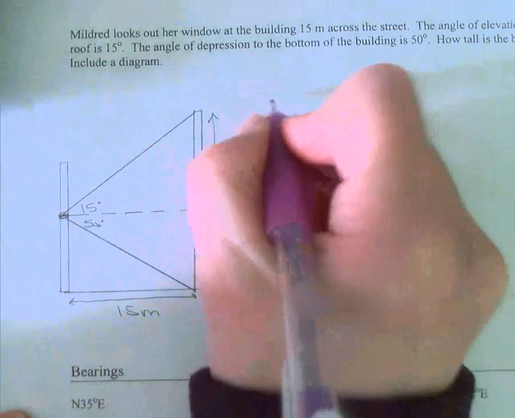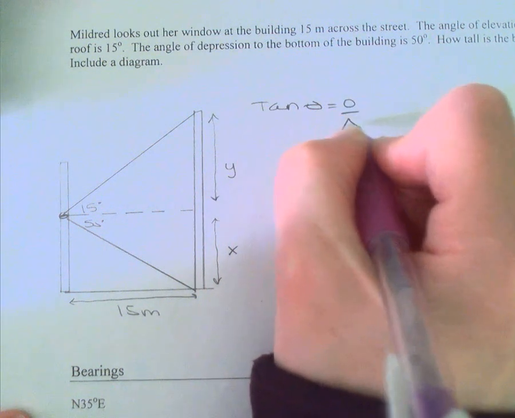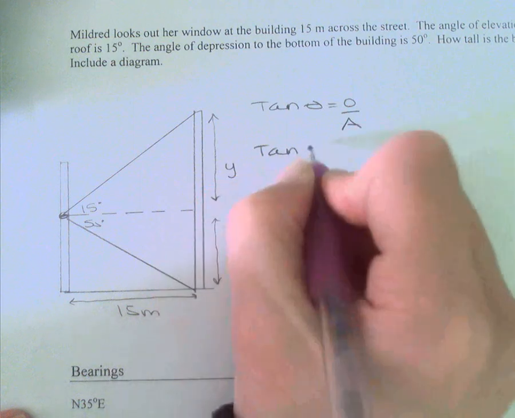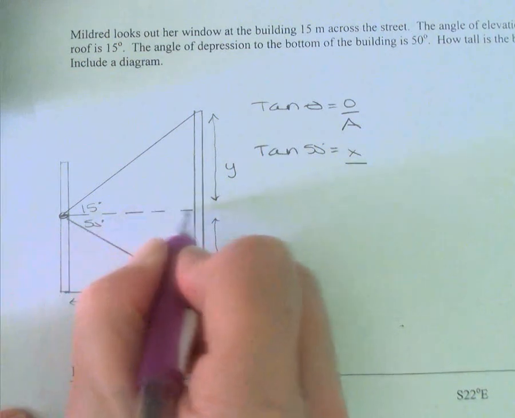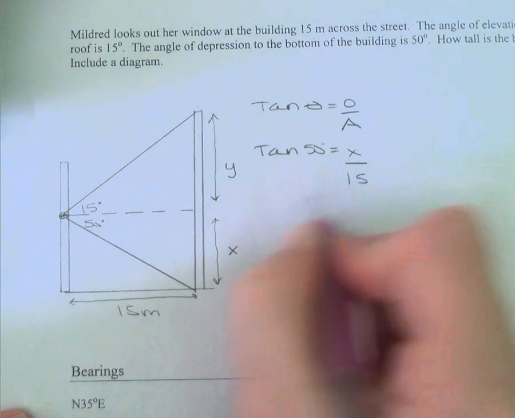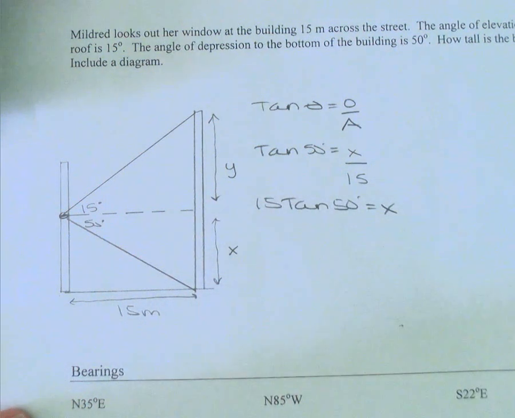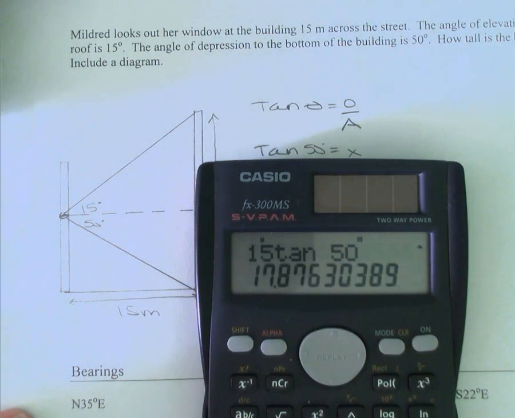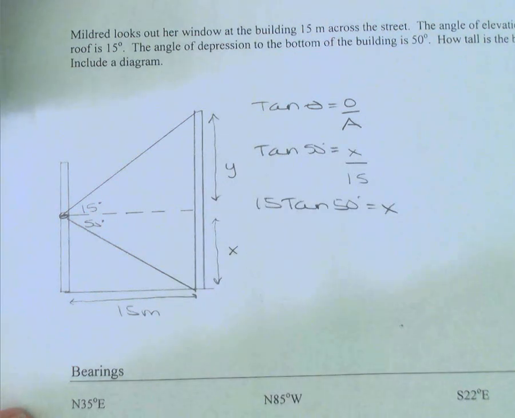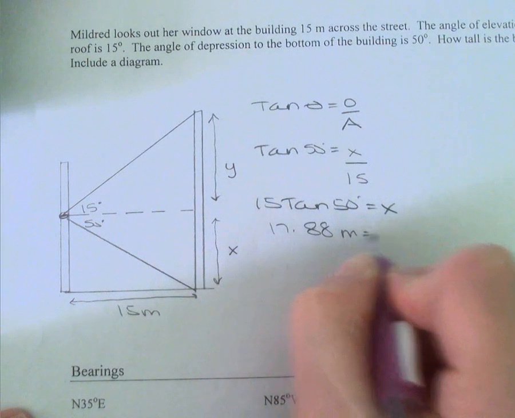So to find the value of X, I'm going to use the tan ratio. So it's opposite over adjacent. So I can say that tan of 50 degrees, opposite that is X, adjacent is this, which is the same as that. And I can solve for x. So I'm going to take my calculator and I'm going to say 15 tan 50, and I get 17.88. So I get 17.88, and that's equal to x.